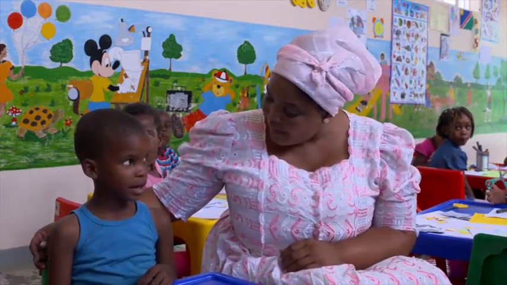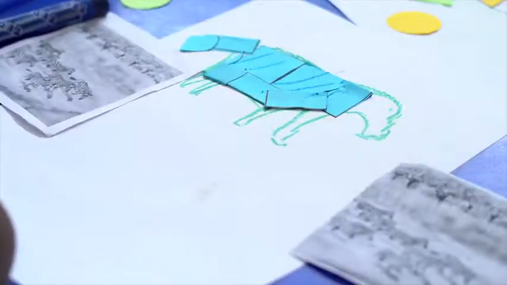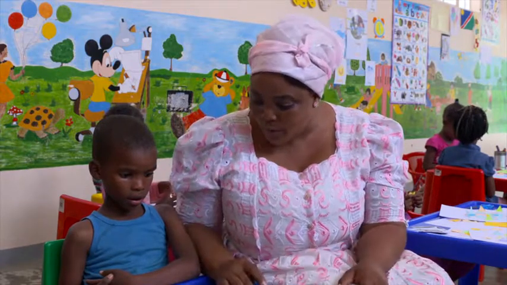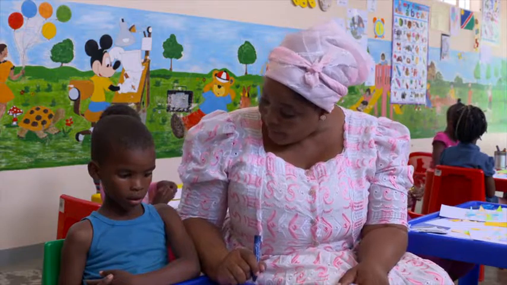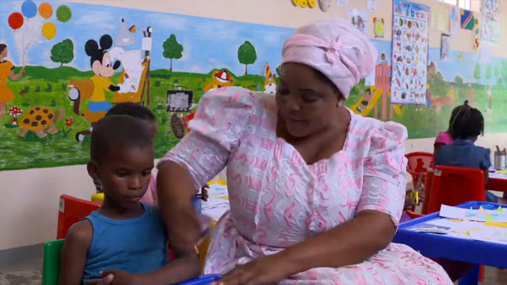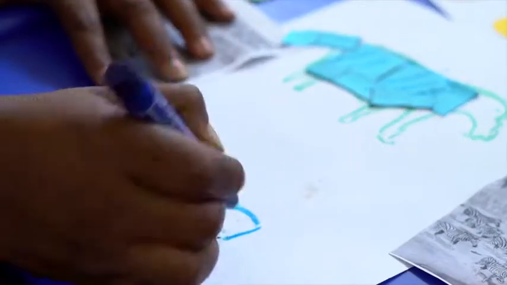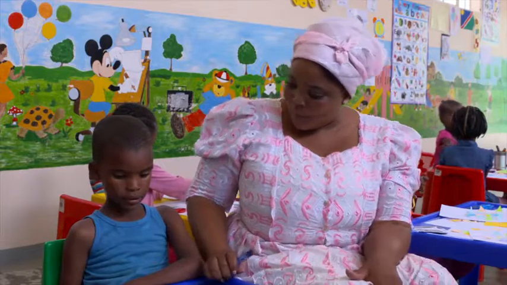Animal? Zebra. It's a zebra. Zebra with stripes. You did a very good job. And writes the name that the child gives on the picture. I will write for you zebra. Okay, you did a great job.